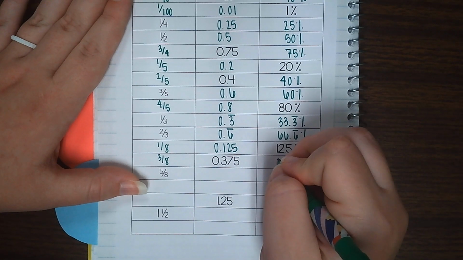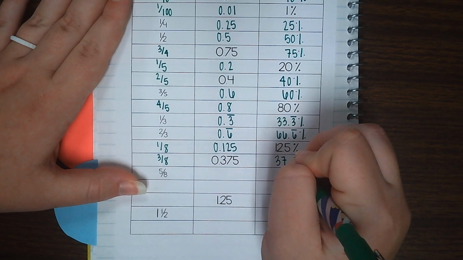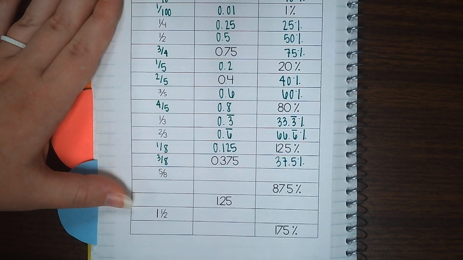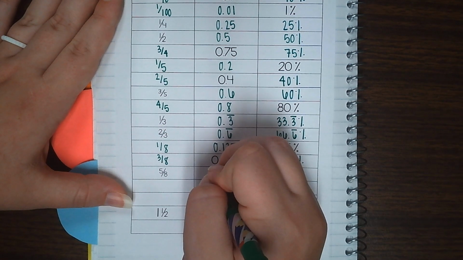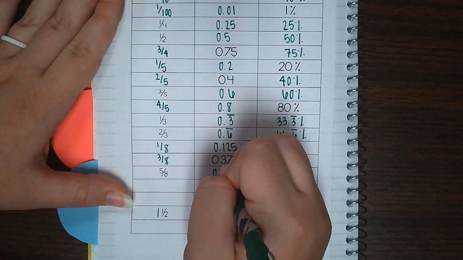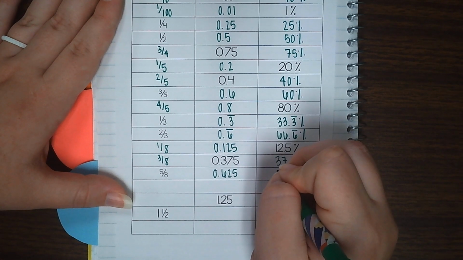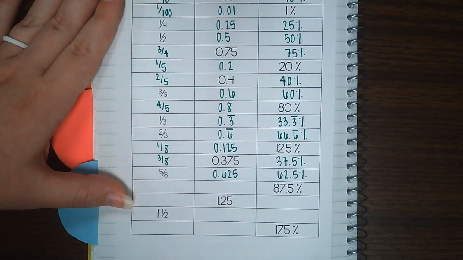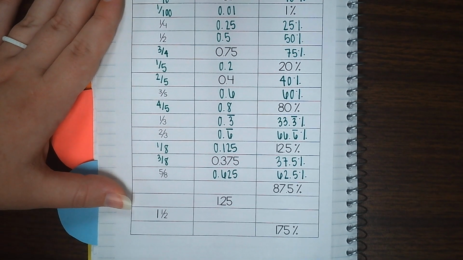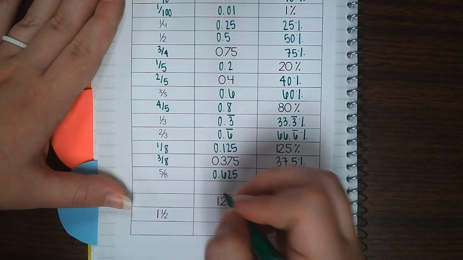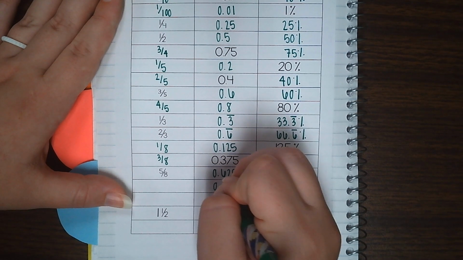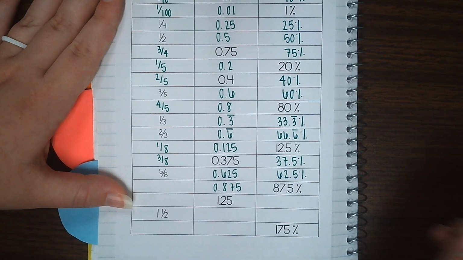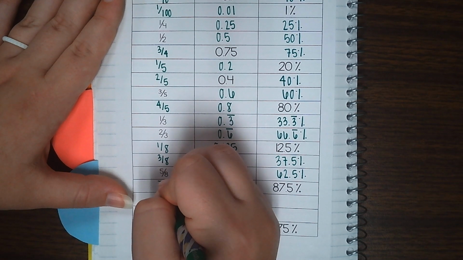As a percent, it is 37.5%. 5/8 is 0.625, and that's 62.5%. 87.5% is 0.875. As a fraction, it is 7/8.